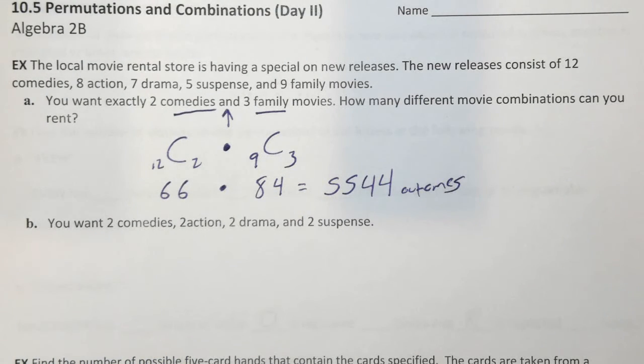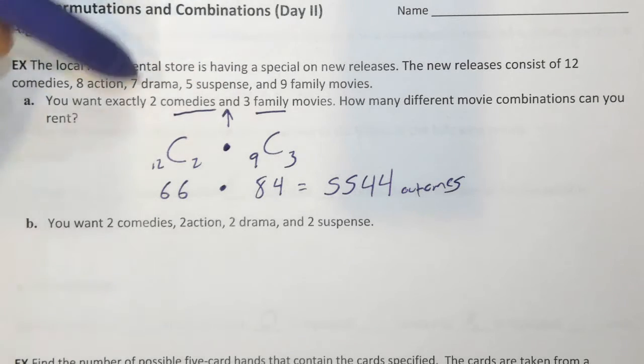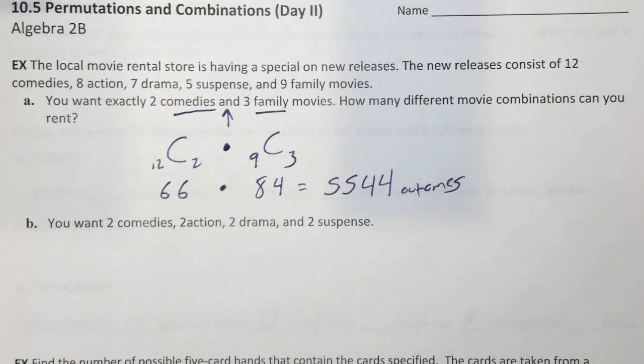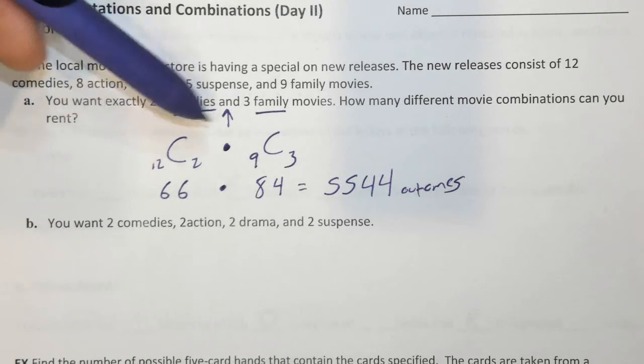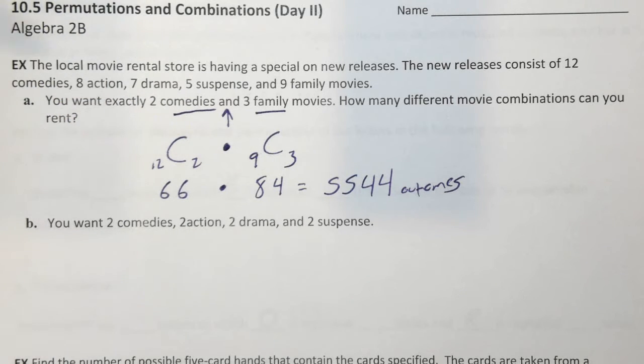I want you to notice that we didn't touch at all on suspense movies or dramas or action films. We didn't use those values at all. There is no grand total of movies available to us here. We're just using the grand total of comedies and the grand total of family movies. Let's bump it up a little bit.